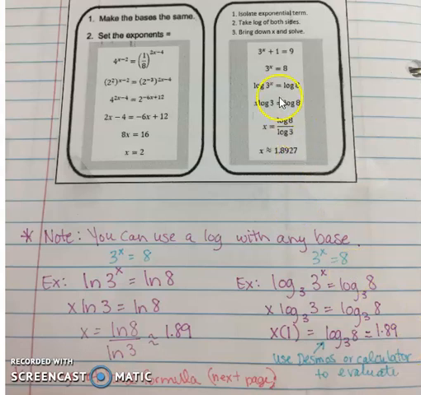So regardless of which base you use on the left side and right side to solve this, you'll end up with the same answer every single time. This is due to a formula called the change of base formula. This is actually on the next page because I ran out of room here, so we'll put that on the next page and talk about that on page 92, I think it is. All right, but as far as this page goes, that is it for this page.